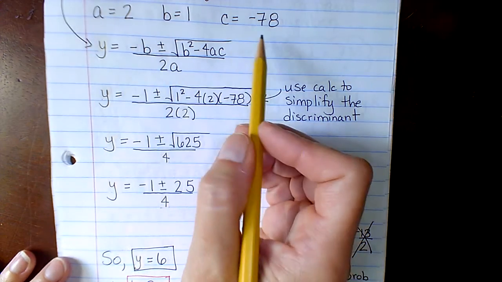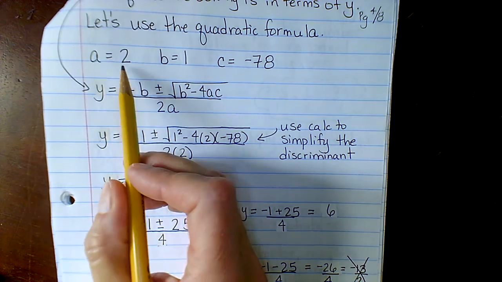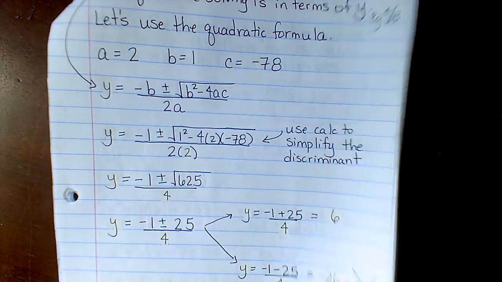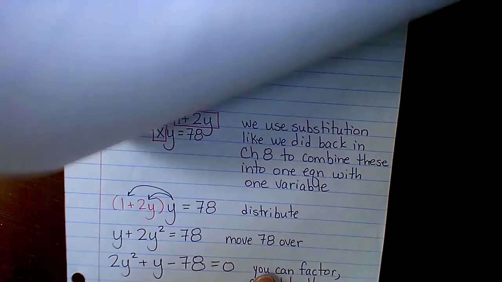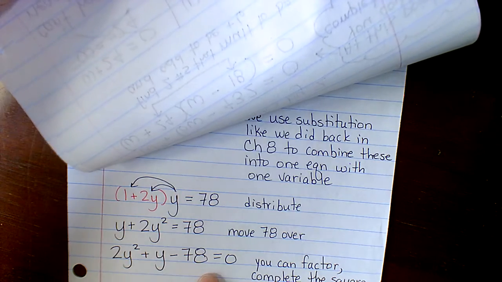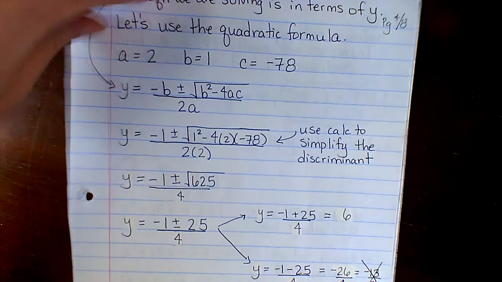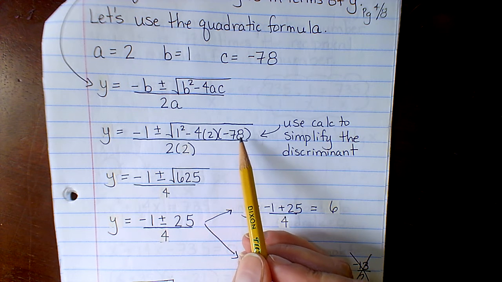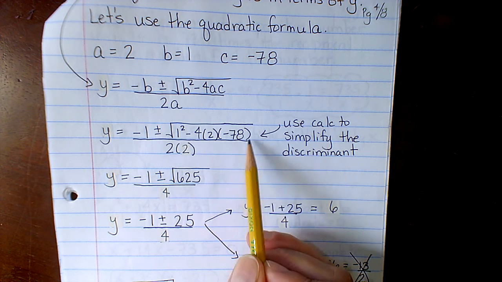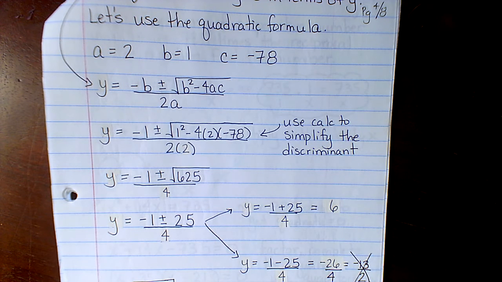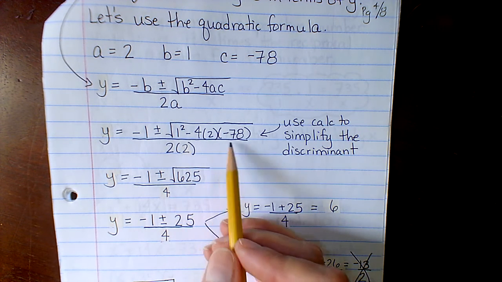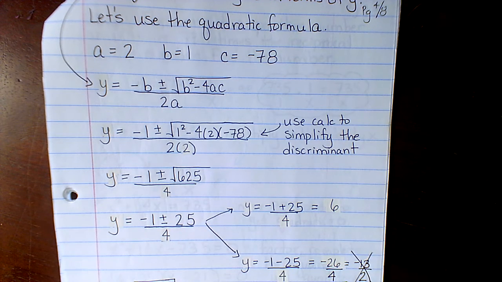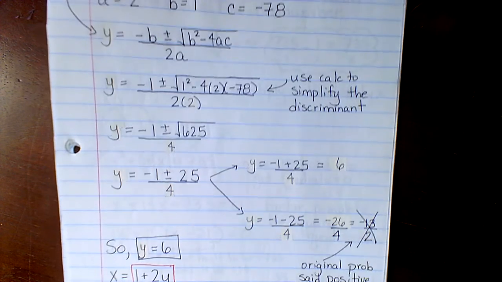All right, so going back to that previous equation, we had an a value of 2, b was 1, c was negative 78. So again, that comes from this equation down here. Doing some plug and chug here. You can use the calculator to simplify this discriminant. Remember, the discriminant is just the stuff under the radical. So I use the calculator to do 1 squared minus 4 times 2 times negative 78 to get 625. The square root of 625 is just 25.